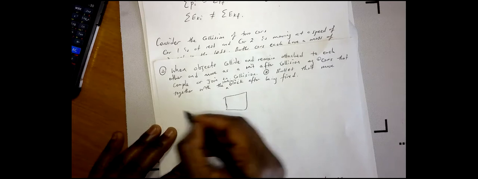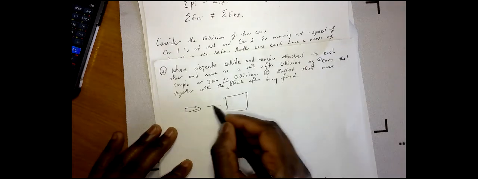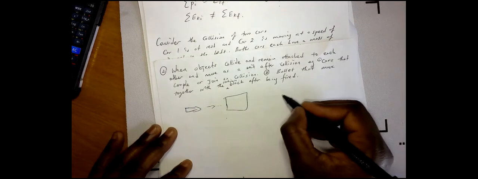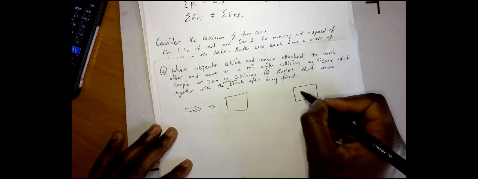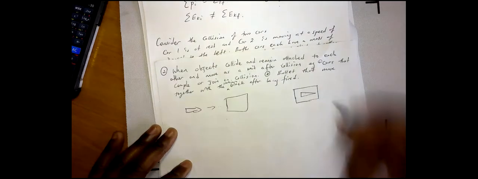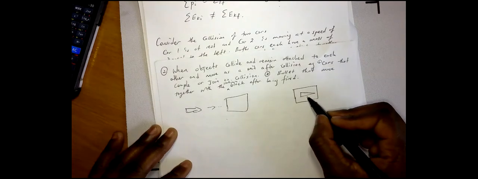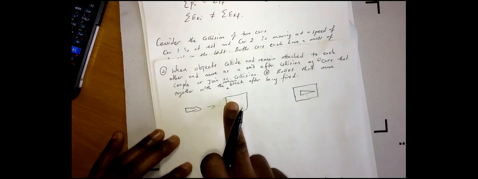Or you can fire a bullet. Let's say it's a bullet here, and this is a stationary block. The bullet is moving towards the block. Then what happens after that? We see that the block and the bullet are now moving together because the bullet is inside the block. So we now have the mass of the block and the bullet moving together, but before collision they are separate.